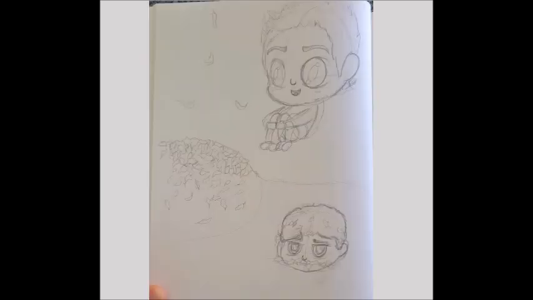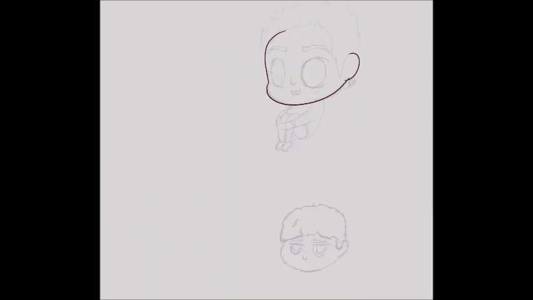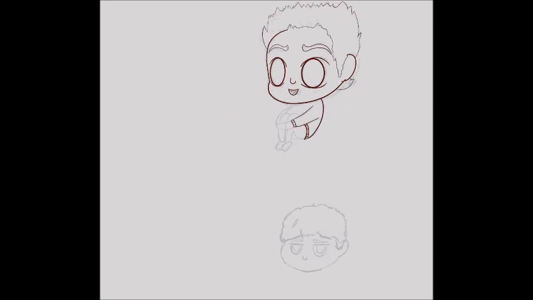So now that I have those set up, I'm going to start creating the line art. So I go over each of the elements of the character of the sketch, and using the line art tool, I'm able to get some clean drawings, some traces that I can use for coloring in.